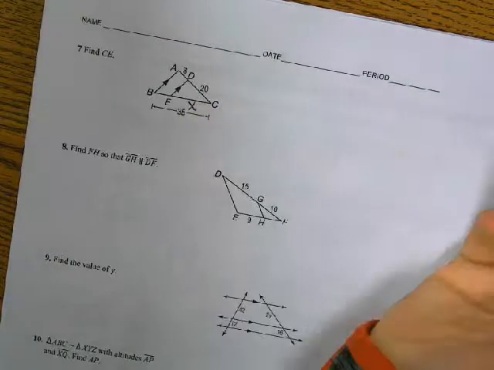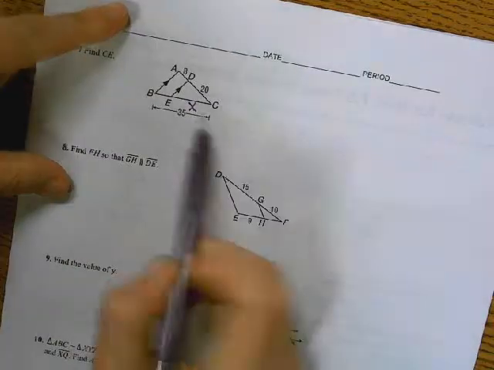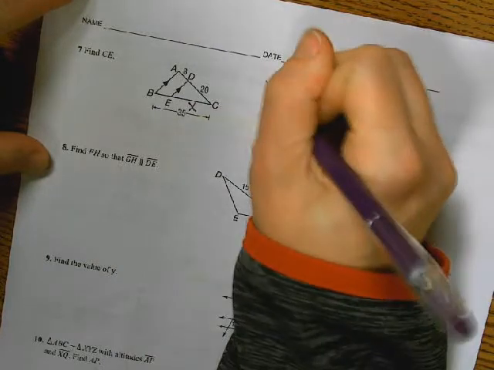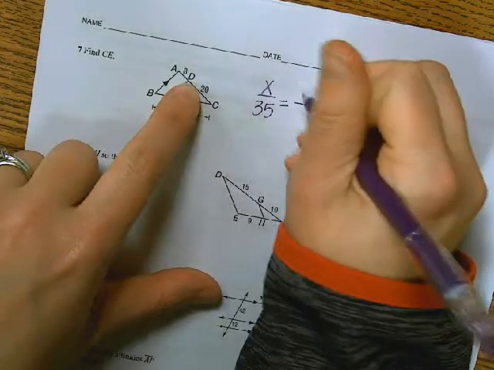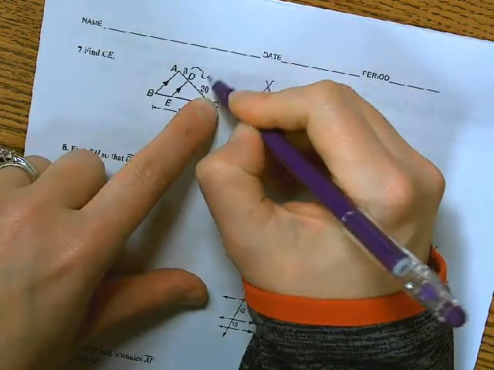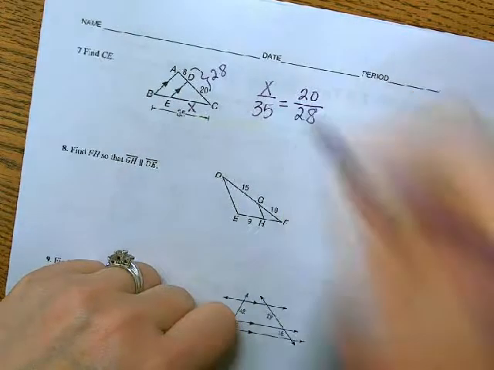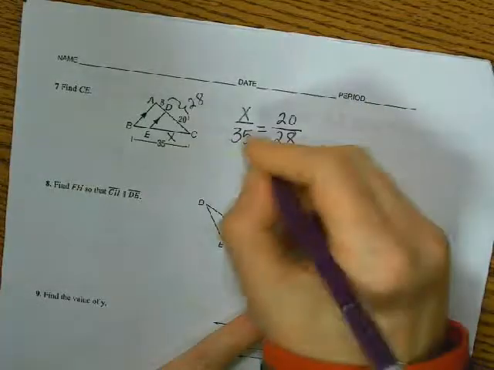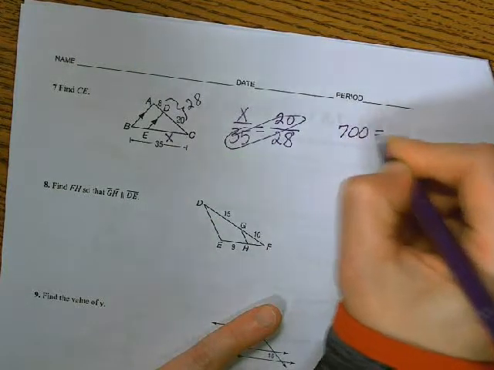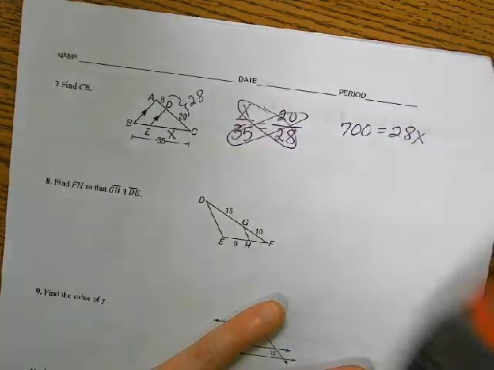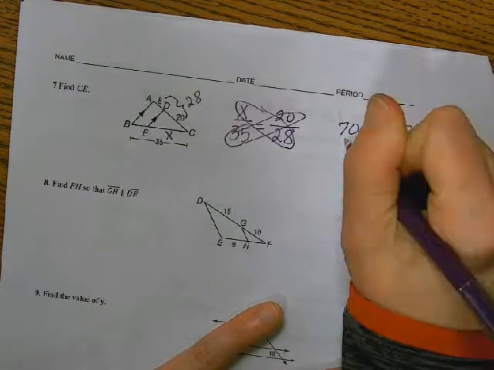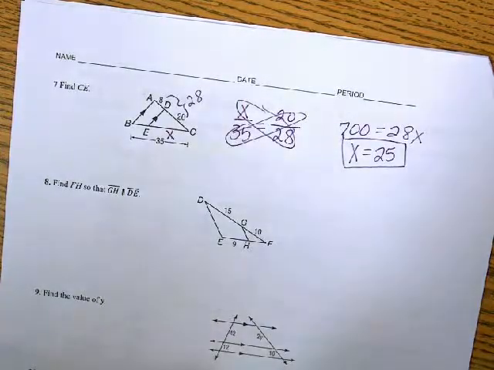Okay, number 7. So we're going to find the length of CE, which we're going to put an x because it says to find that length. So we're going to do the small triangle over the whole triangle side. So that's x over 35. And then on the other side the small triangle, which is 20, over the whole length, which is 28. Then you just cross multiply and divide. 700 equals 28 times x. 700 divided by 28 is 25. So CE is 25.